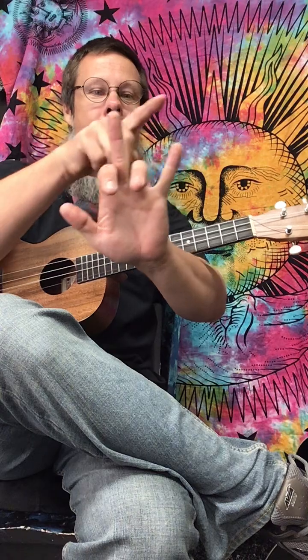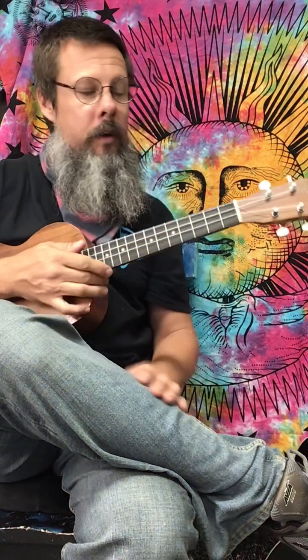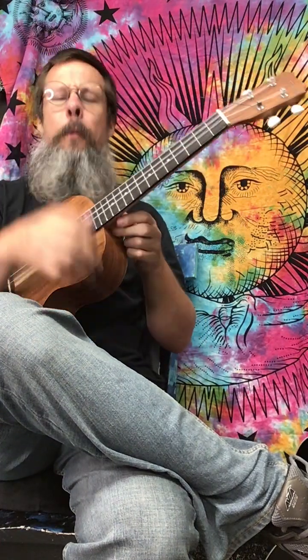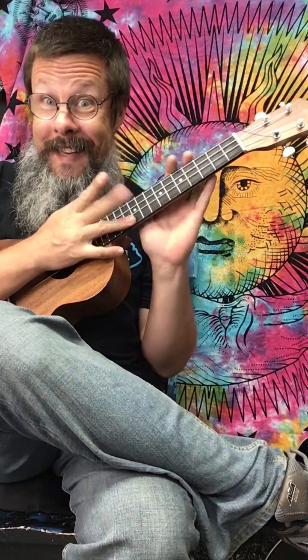Well, that's the C major triad. C, D, E, F, G, A. The chord we're talking about is C, E, G plus the A. So when you strum a ukulele open, you are strumming a chord called a C6.